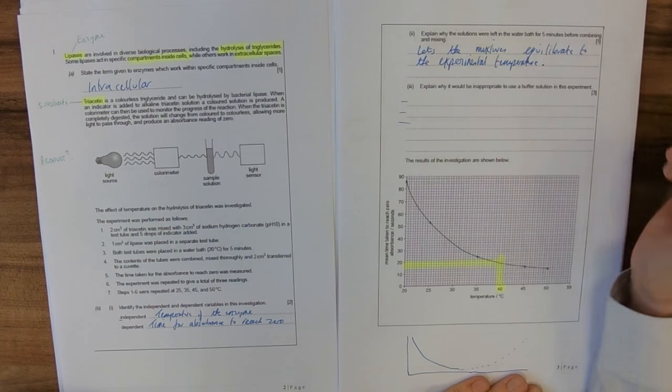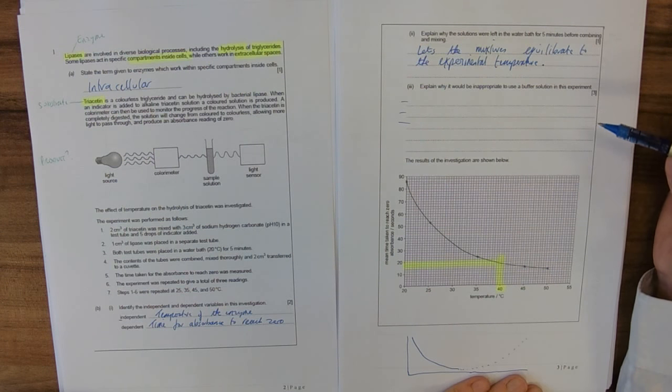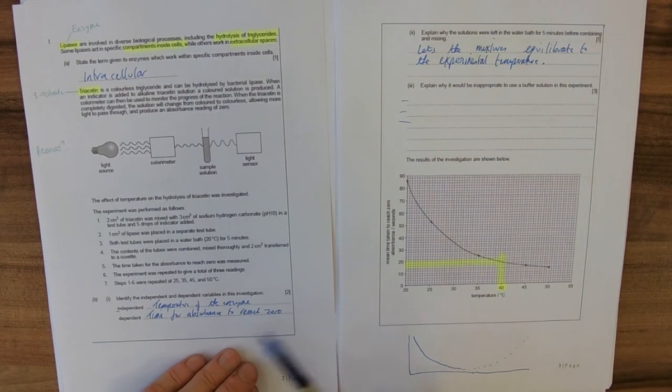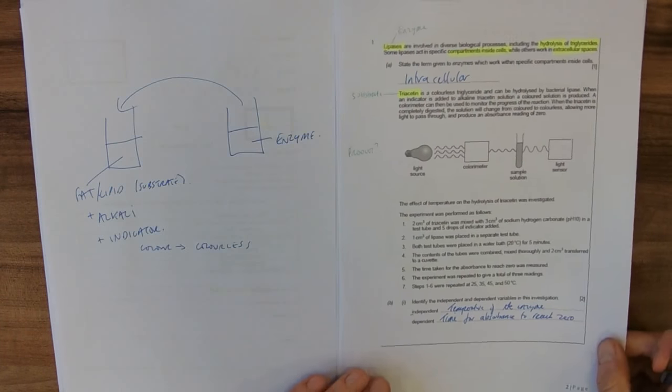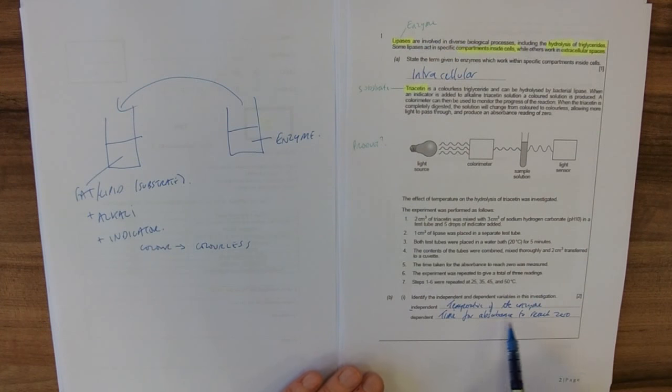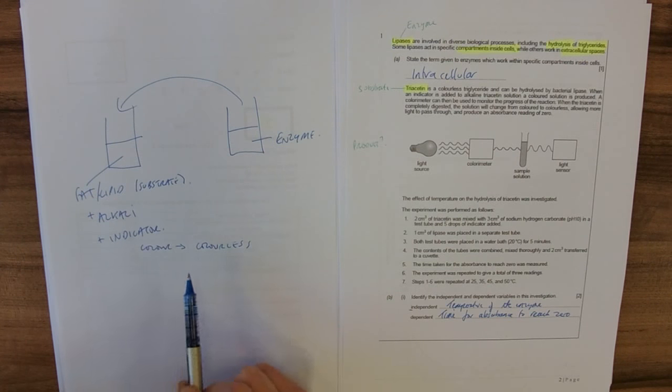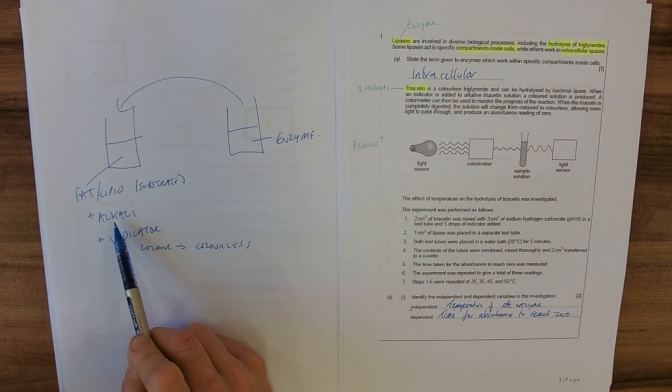Explain why it would be inappropriate to use a buffer solution in this experiment. The thing we are measuring as our dependent variable, this absorbance, depends on this colour change, and we're starting with an alkali.